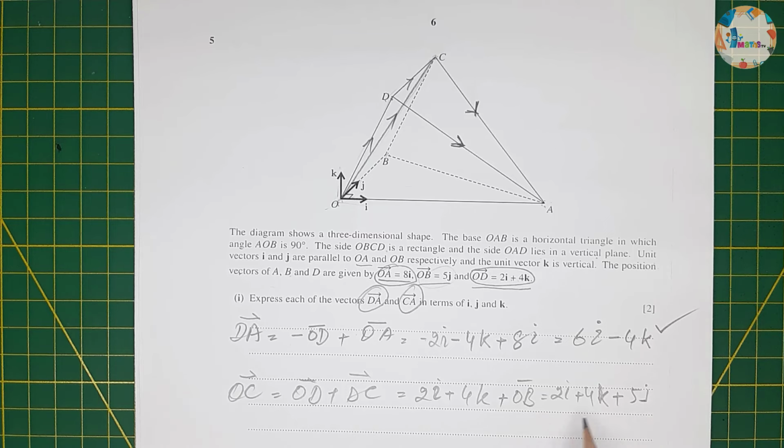So our final vector which we have to find for OC is 2i plus 5j plus 4k.